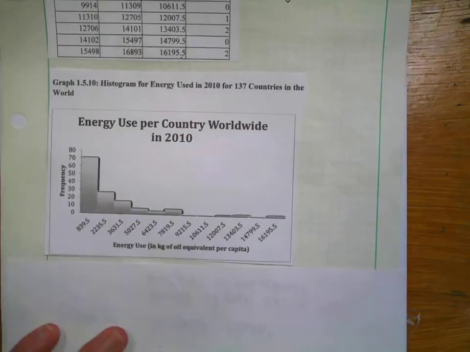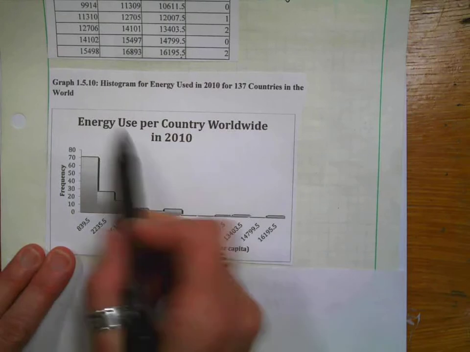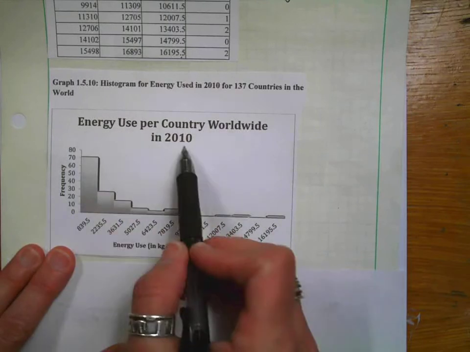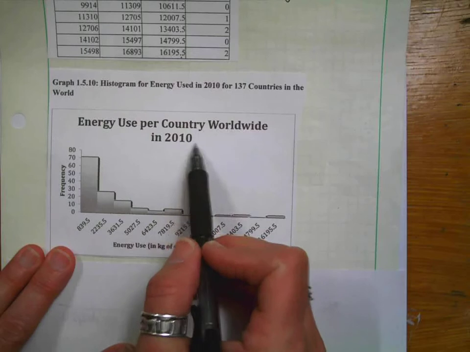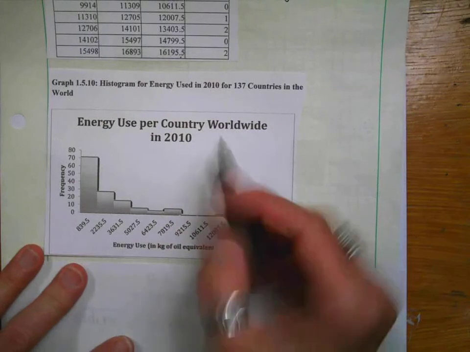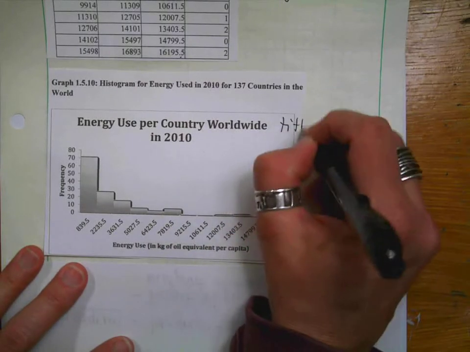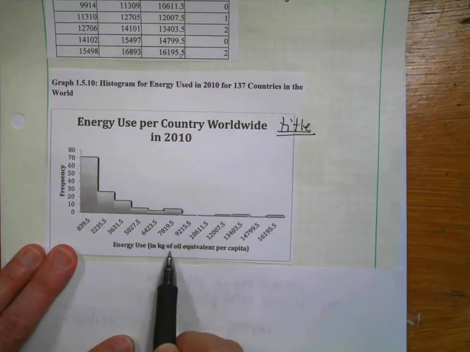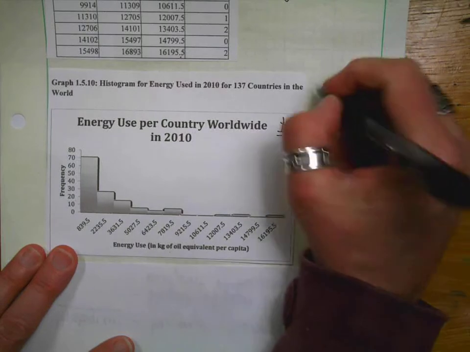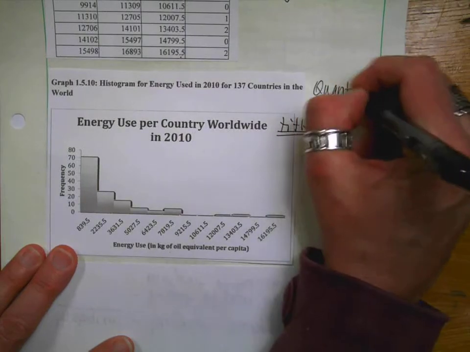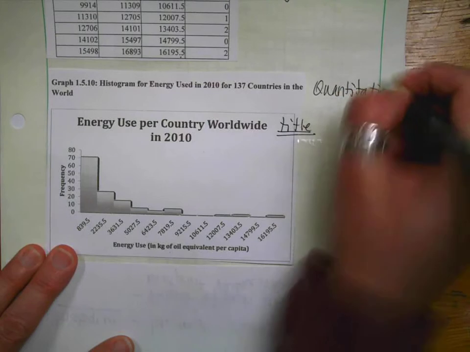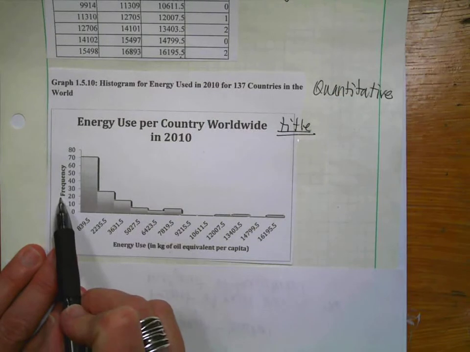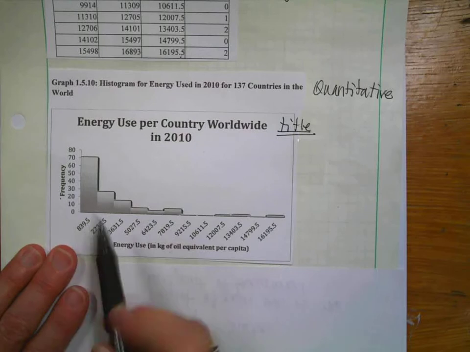So this was our distribution. This was how we collected our data. Now let's look at the graph that corresponds with that. So let's talk about energy use per country worldwide in 2010. So really old data, my bad. Notice that we have a lovely title. Notice I have energy use, and it tells me what the units are. So we always want to make sure that we include the units when we're talking about quantitative data. Again, this is quantitative, meaning it's all about numbers.